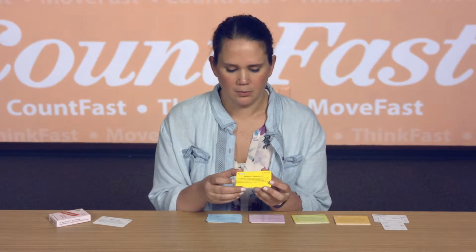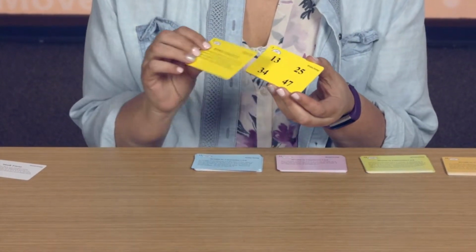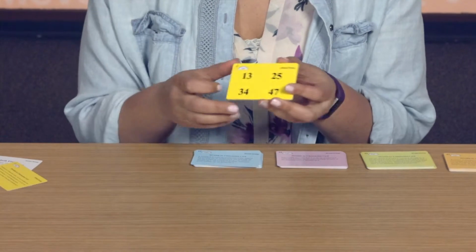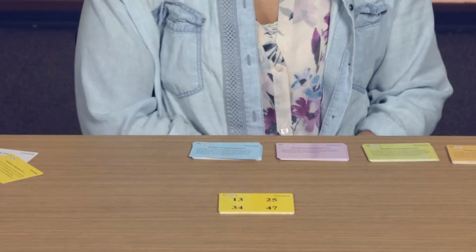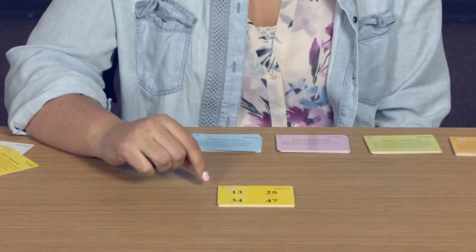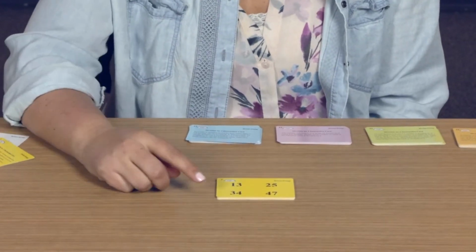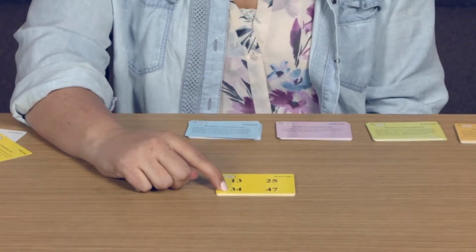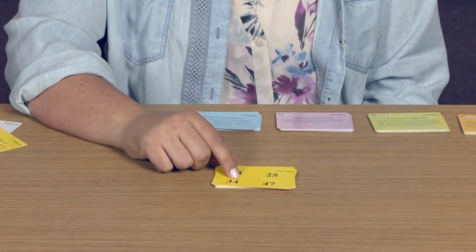So the first deck here is our yellow deck, and this deck is all about finding the number that is divisible by 2. A number is divisible by 2 if it ends in an even number, so 0, 2, 4, 6, or 8. What a student would do is they would look at this deck and they would point to the number that is divisible by 2. So on this card, it would be 34 because the number ends in a 4, which is an even number.